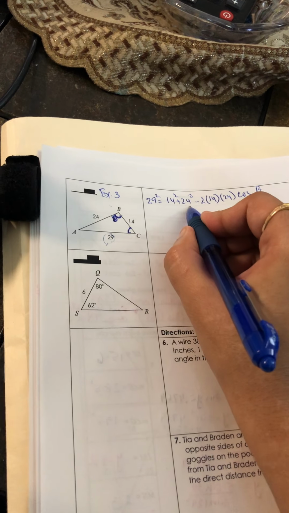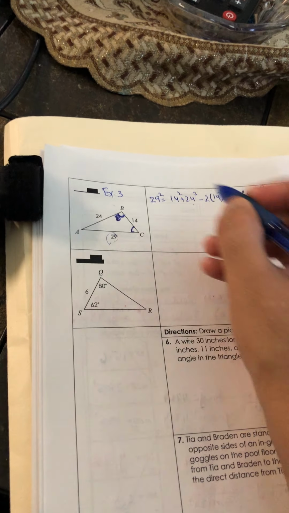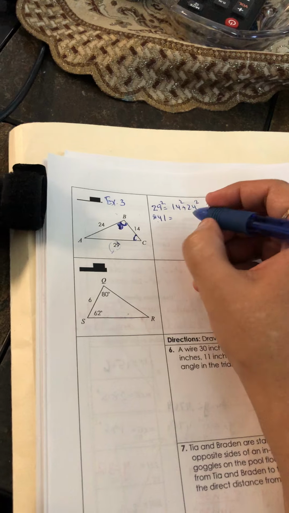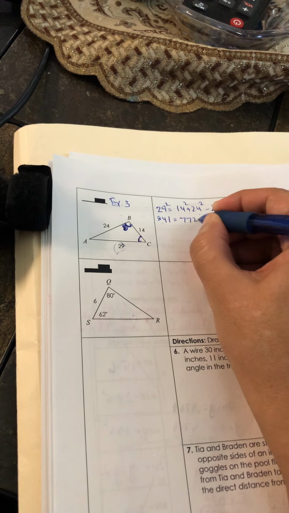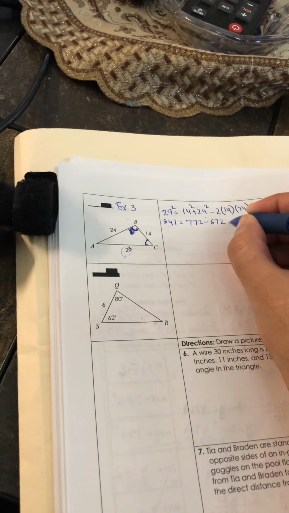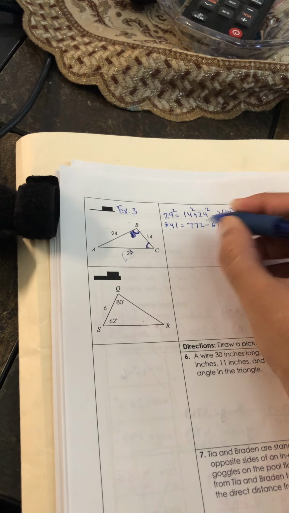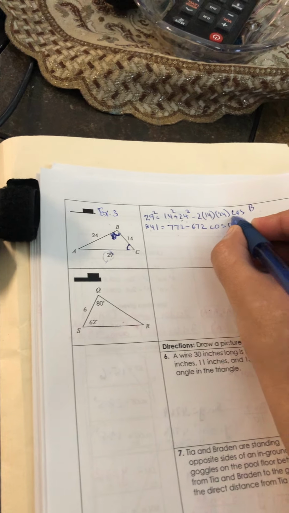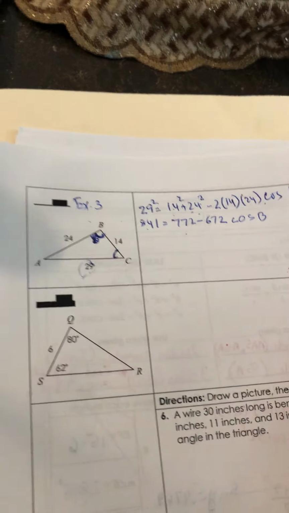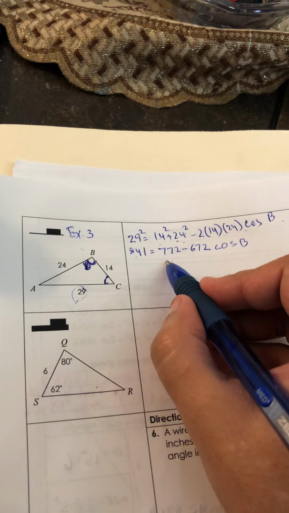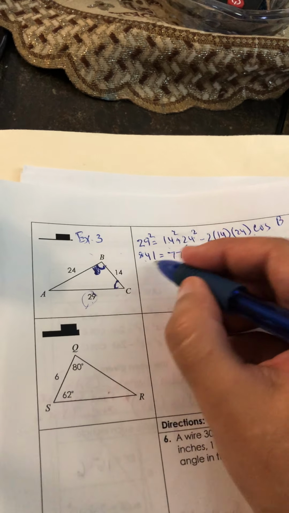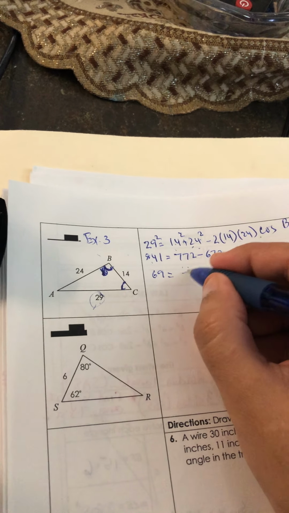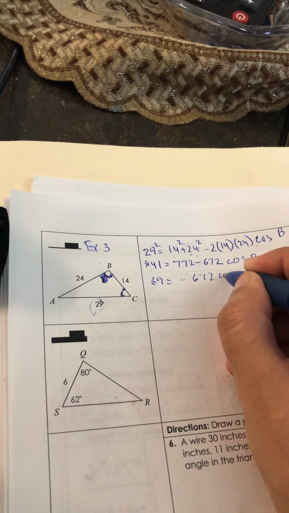So add them, subtract them, and then divide by this number. So it is 841 equals 772 minus 672 cos of b. I squared them and I added them. I got this 2 times 14 times 24, I got 672 cos of b. I subtract 772 from 841. I get 69 equals negative 672 cos of b.